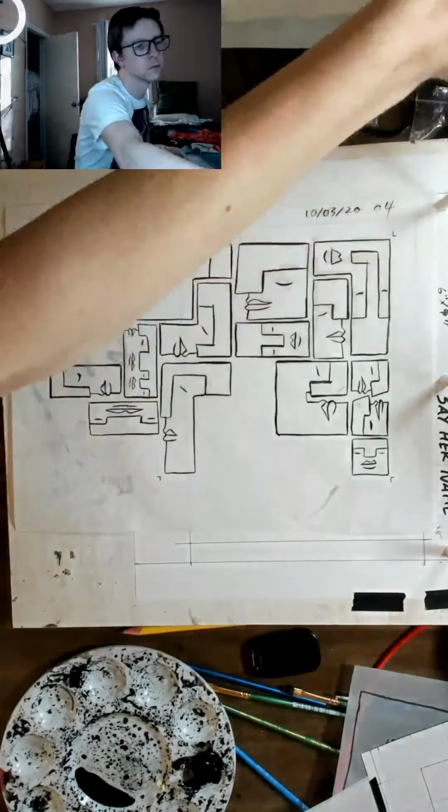Back to showing some of the digital stuff in a second. Scanning things at the moment.